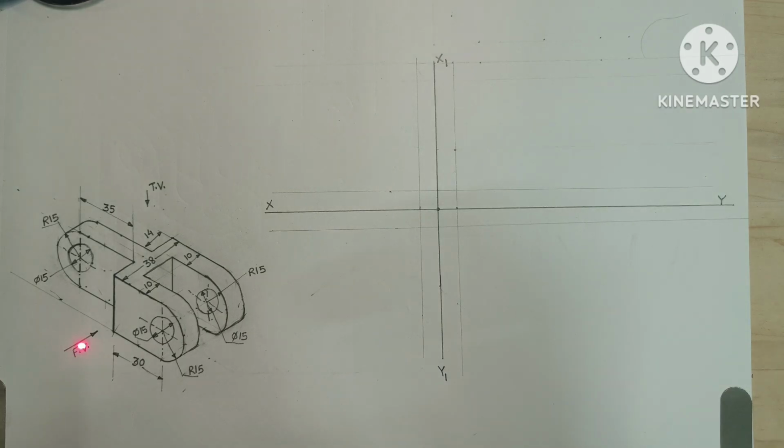First of all, we will see the front view. In the front view, what is given? First of all, we will calculate the horizontal distance. How to calculate the horizontal distance? From this center point to this point, the distance is R15. R15 means the radius is 15. So from this point to this point, the horizontal distance is 15 plus this 30 distance. 30 plus 15 is 45.